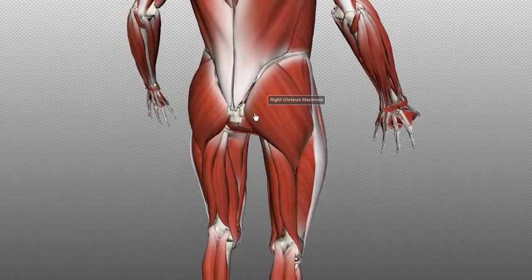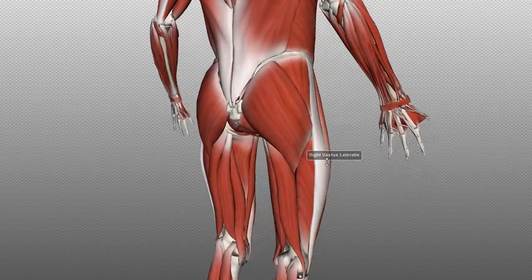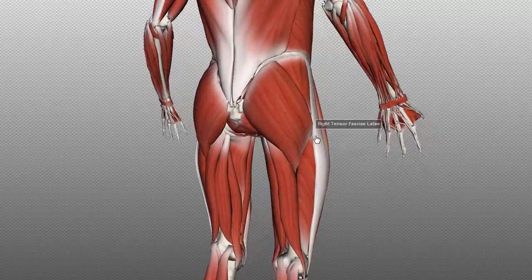So this muscle has this quadrangular shape, and it has this broad attachment on the ilium and also the posterior lower parts of the sacrum and also the coccyx. So it has this broad attachment, and it has two points of insertion. So it inserts onto the back of the iliotibial tract and also onto the gluteal tuberosity on the femur.